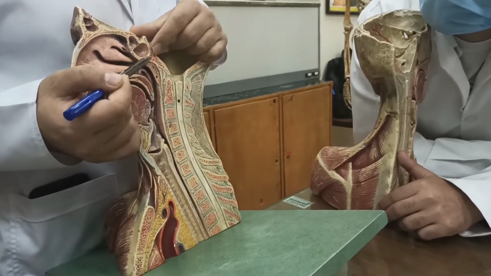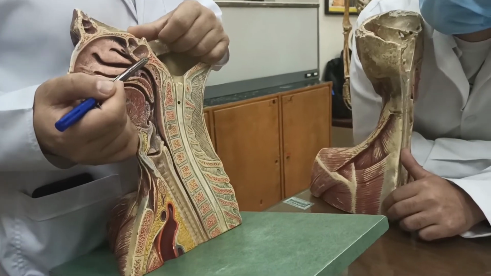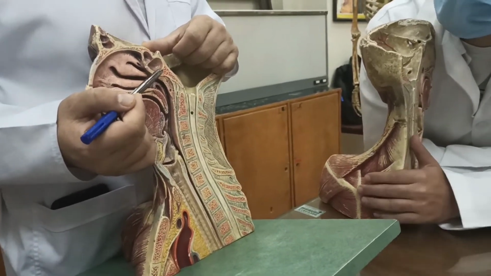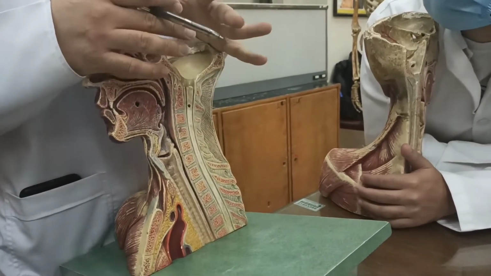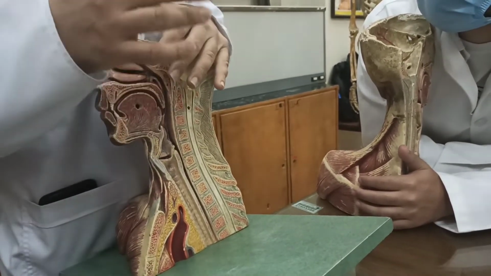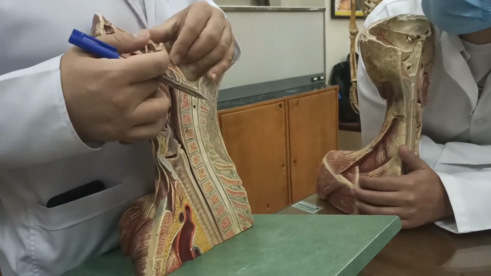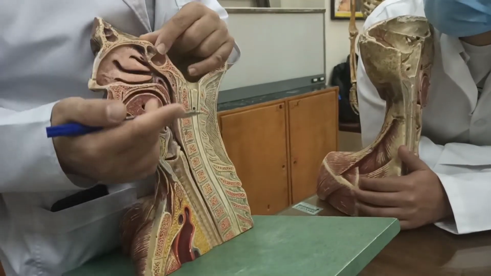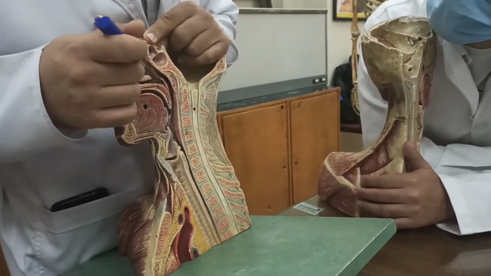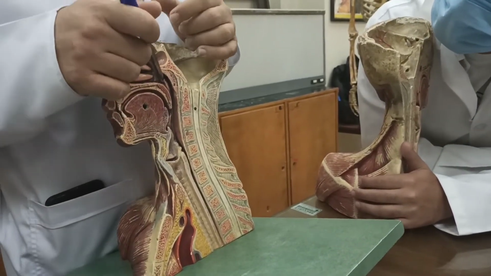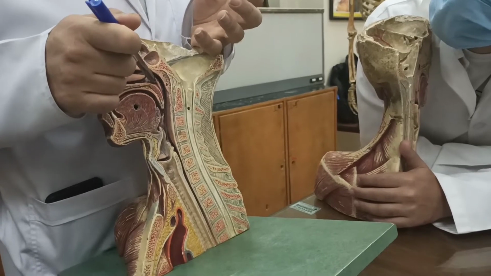What is the name of this structure? Pharyngeal tonsil, or third tonsil, and the name of this tonsil in a pathological condition is adenoid.